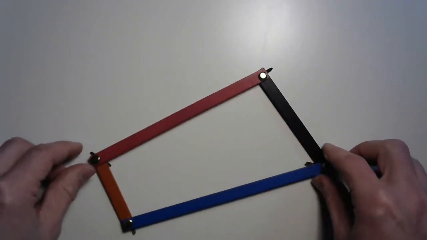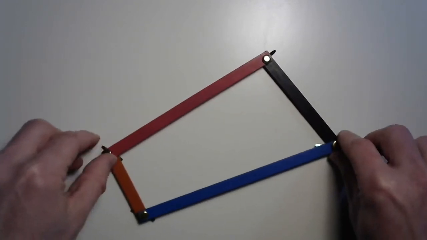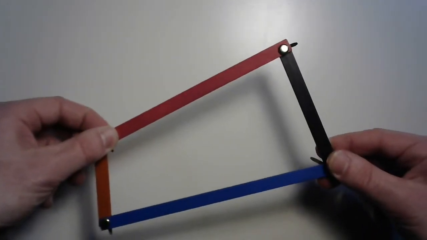Oh, wait a second. I've got another one over here. What is this? Just some kind of irregular quadrilateral. Ooh, I don't have time for that.